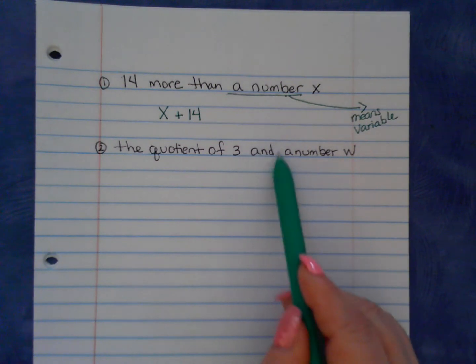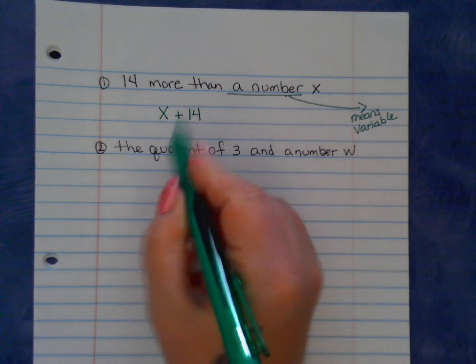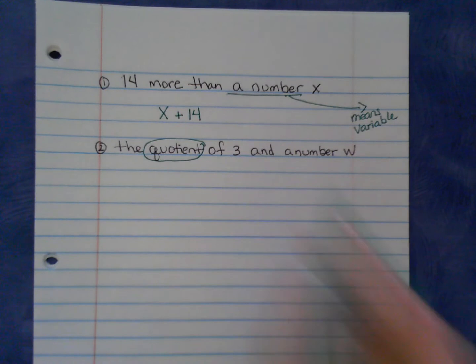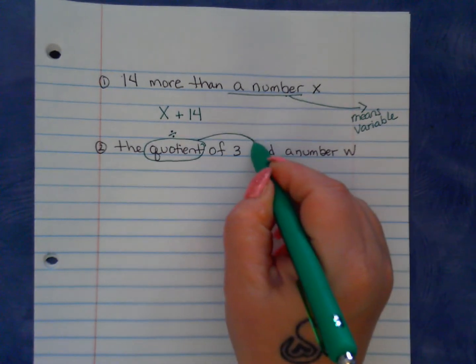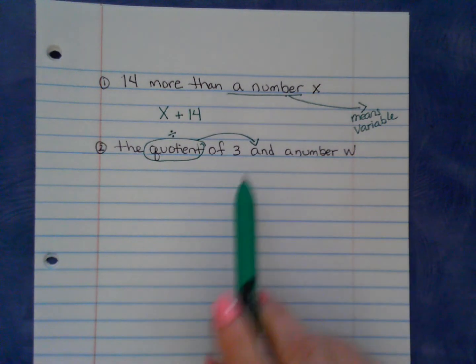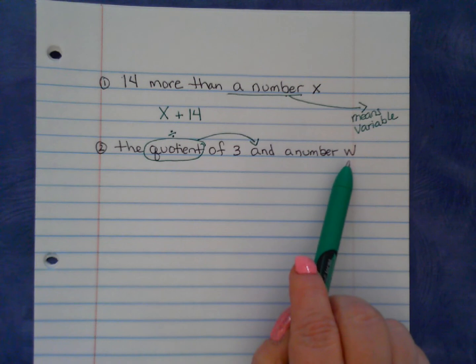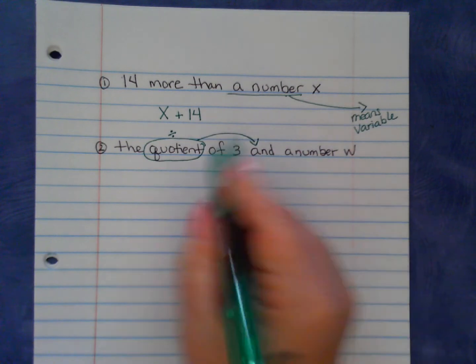When I see that and, that means I'm going to find my math verb. Quotient means to divide. And I'm going to plug it into the and. So that means 3 divided by W. So the quotient of 3 and W is 3 divided by W, keep it in order.